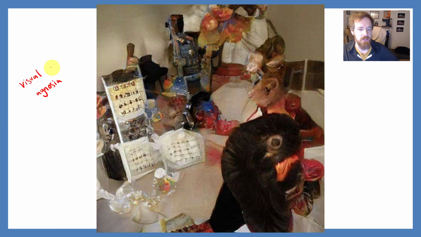But I wanted to bring this up one more time because we're talking about visual object recognition. If you have visual agnosia, you may remember from last chapter, that's whenever you damage the inferotemporal cortex, which is part of that ventral stream of the what pathway. If you damage the inferotemporal cortex, then you can see where things are.